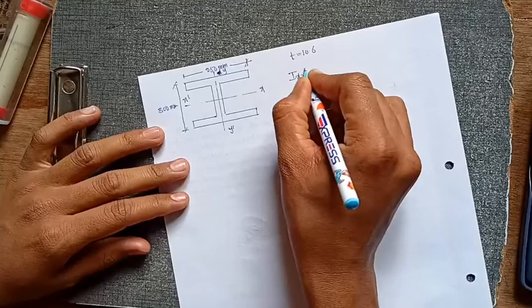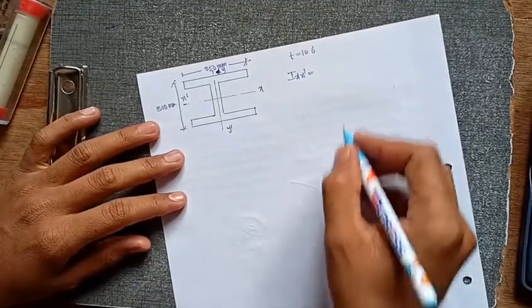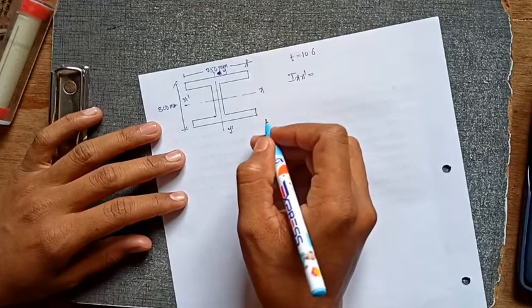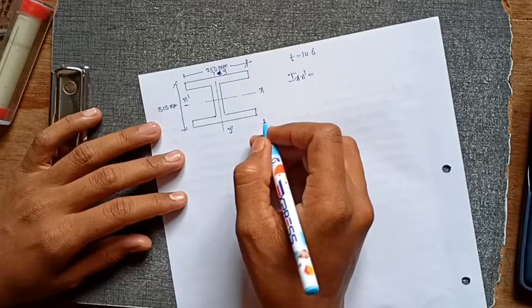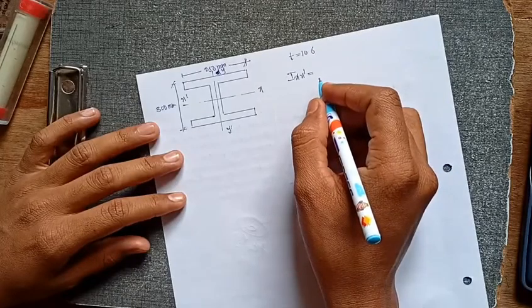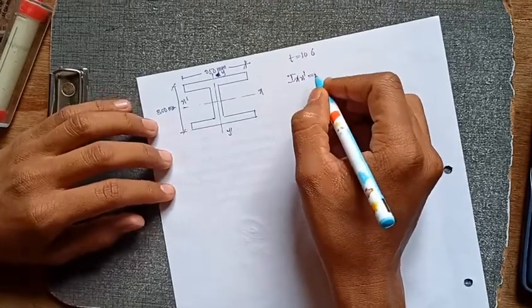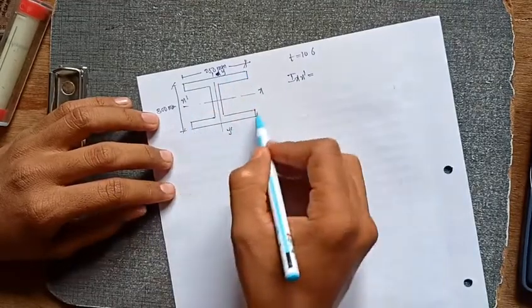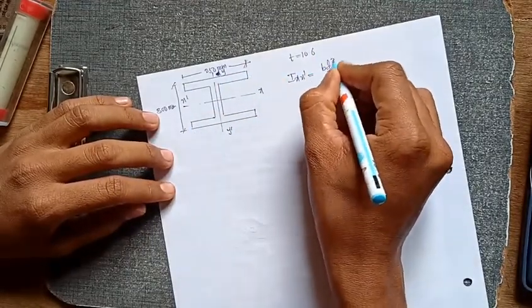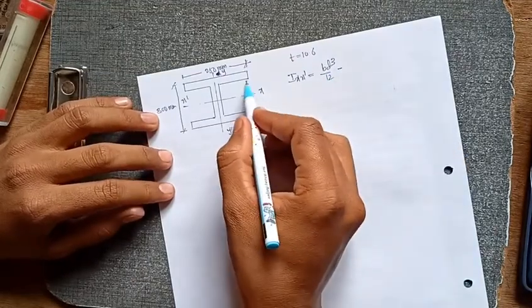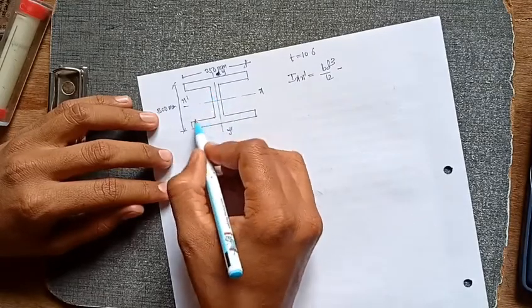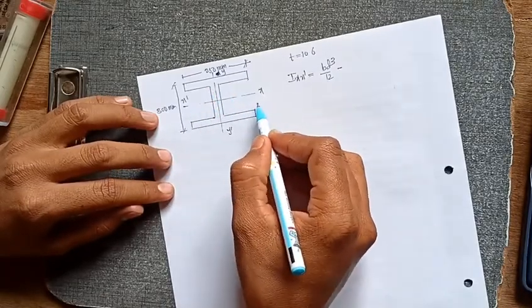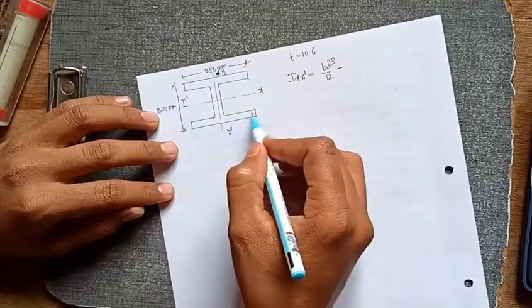So first for x dash. I am using a different method for finding the moment of inertia. There is another method based on the parallel axis theorem, but that process is very lengthy, so I am using a shortcut. I'll consider this whole cross section as a rectangle and find its moment of inertia, and then subtract the moment of inertia of these two rectangles. As you can see in the figure, these are two rectangles which we need to subtract from the rectangle to find the moment of inertia for this I section.